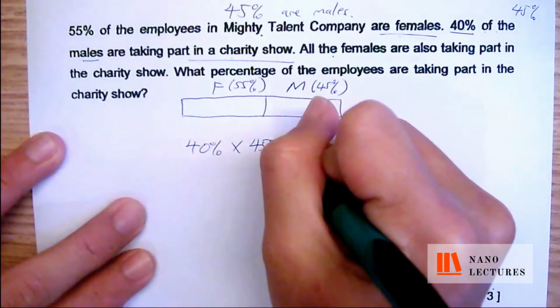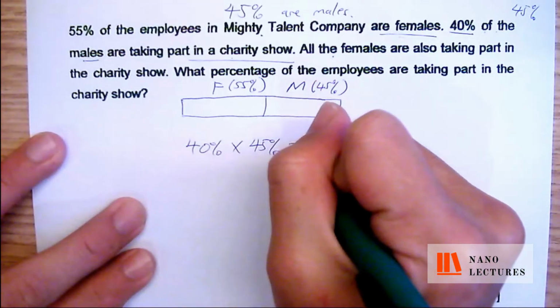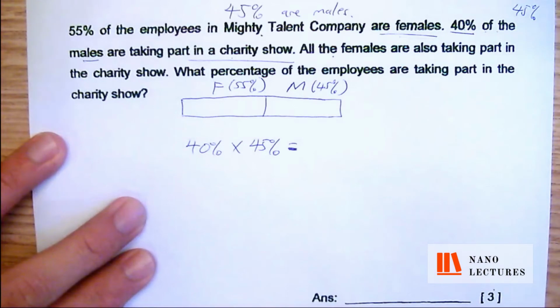What will that give us? I'm going to use the calculator for this portion, so as to save some time. You can do the same. And if you do not want to do the calculator method, you want to do the manual labor, just go ahead and watch my previous video. I've already taught you all there. Okay, so 40% multiplied by 45%, that will give us 18%.